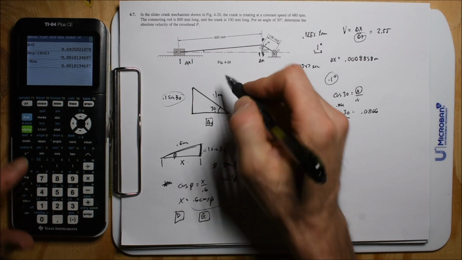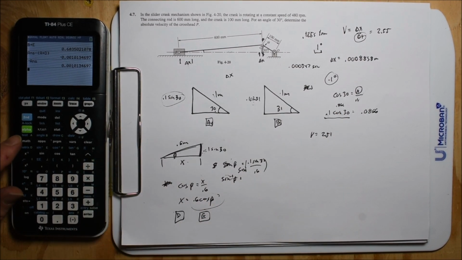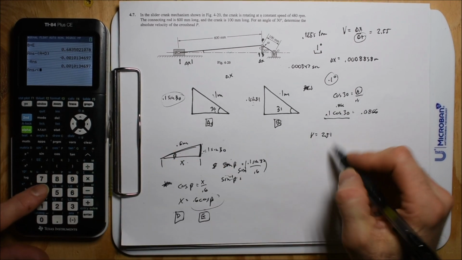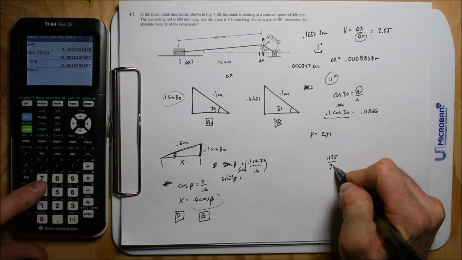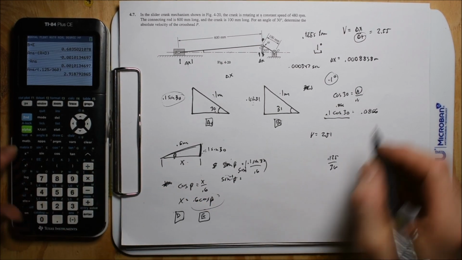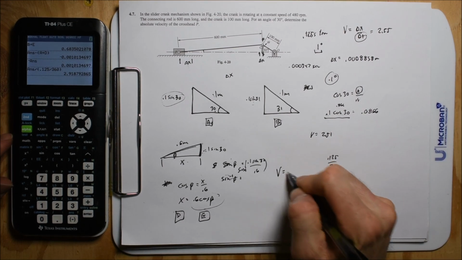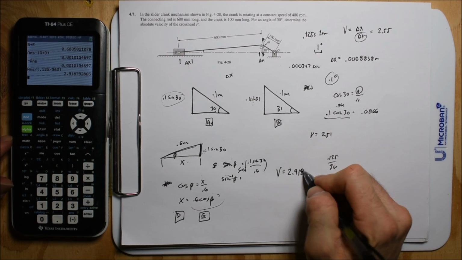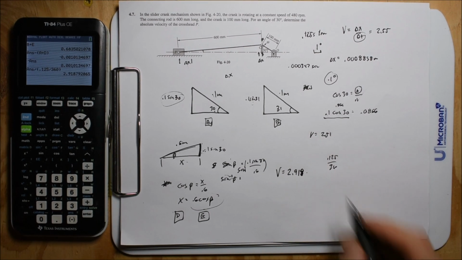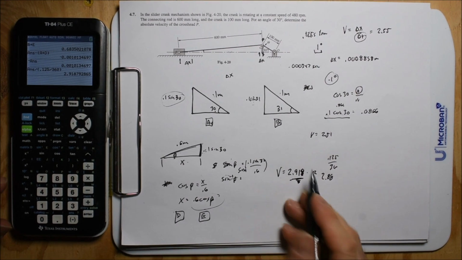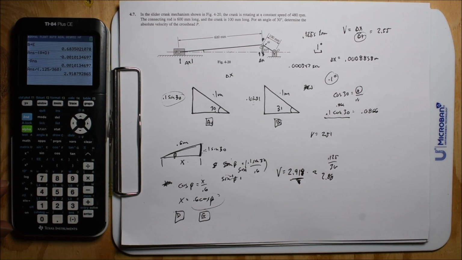So now we have our final change in x, and we need to divide it by the change in t. What we wanted was just 0.125 divided by 360. Booyah! So now our velocity is 2.918, okay, 2.919. That was closer to our 2.88, and really close to just our initial guess. So that's kind of fascinating.